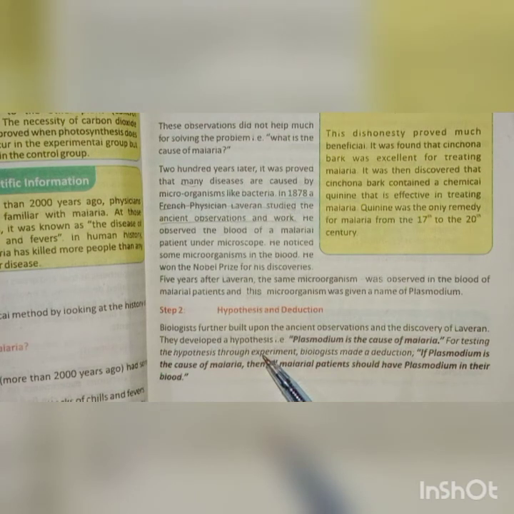For example, if we say that all plant cells have a nucleus, the controlling center, then in all different types of plants, like woody plants, flowering plants or non-flowering plants, even in the blade of grass, in every plant, the nucleus will be present. So this is the reasoning.